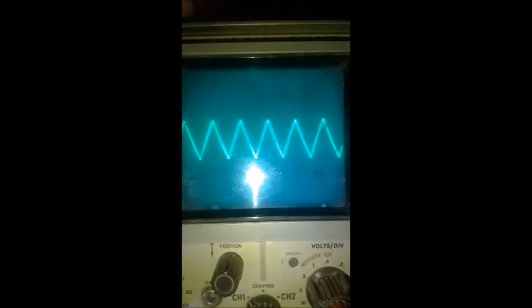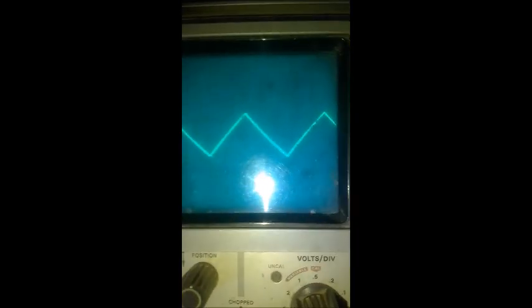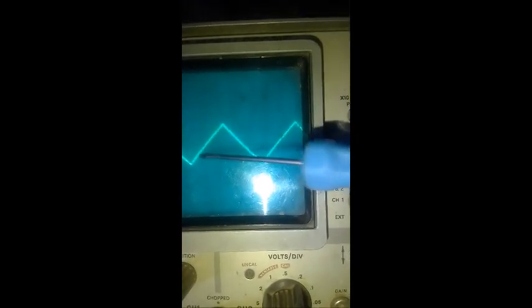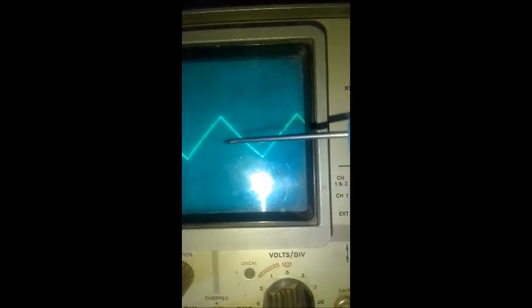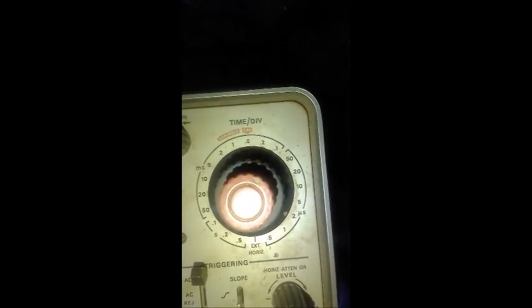If I go on AC coupling, you can see the triangle is there, centered on 0. Let me reduce my volts per division so that we have a signal we can actually see. So that's the triangle. If we want to check the frequency, we position it so that we can measure from here to there. The time per division is 2 microseconds per division, so that's our time scale.